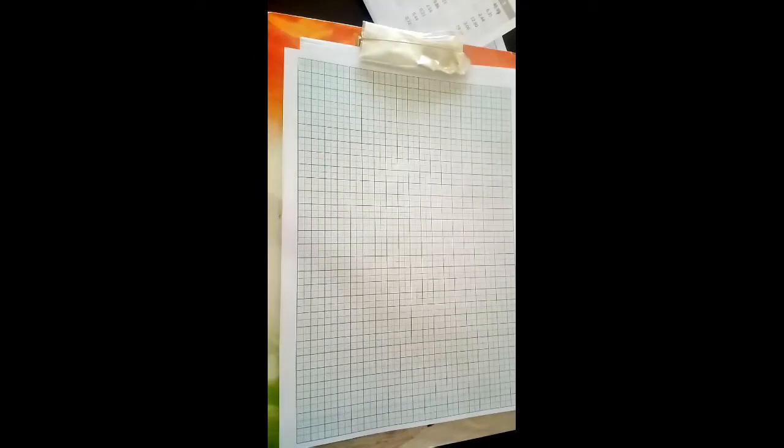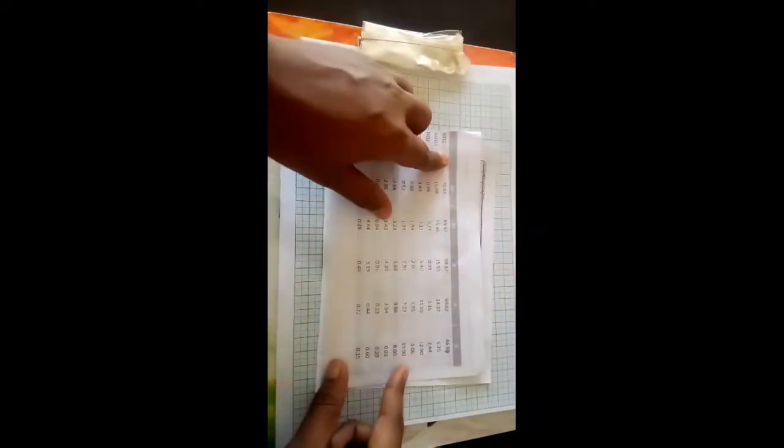Now we have to draw a graph. First we have to know its scale, which is a very important part. So we will find out what scale we should take. As we can see, SiO2 is at 70.65, which is the highest number. The lowest values are 69, 59, 50, 46, so 46 is the lowest number.